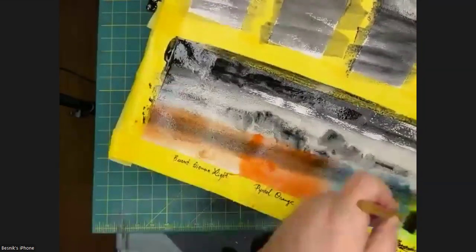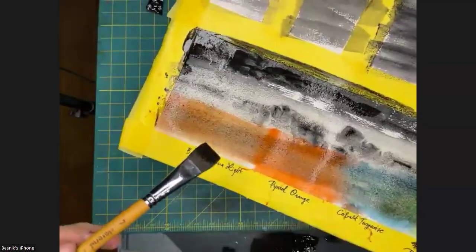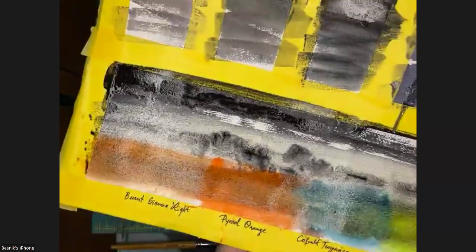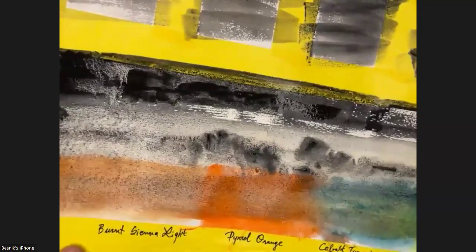Besnik, I have a follow-up question on the granulation. You talk about it being very beautiful, and I know from your paintings that you celebrate the blossoms and the granulation. But there's also other traditions that try to hide the blossoms and granulation. Are you willing to share your thoughts on the two parts of the conversation?